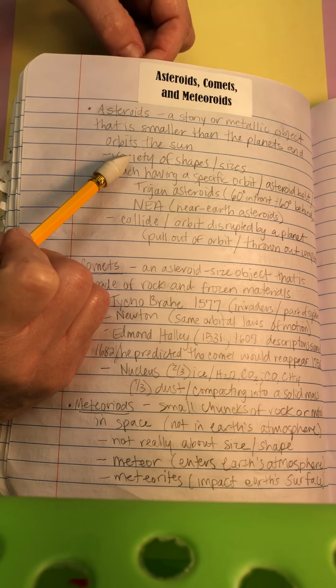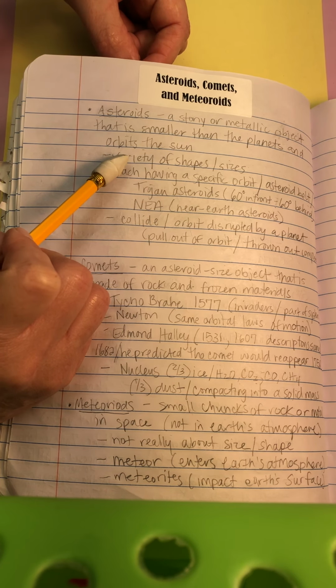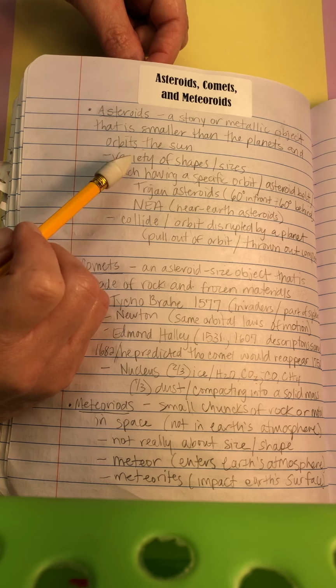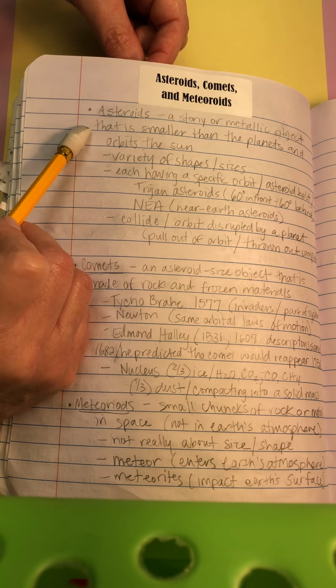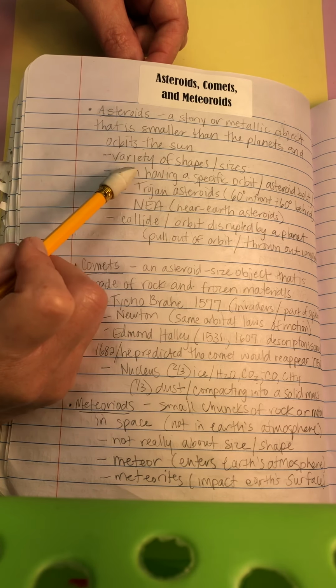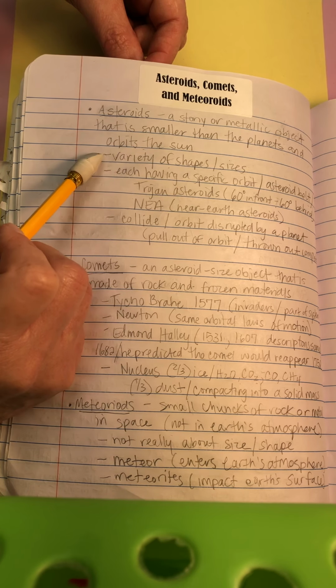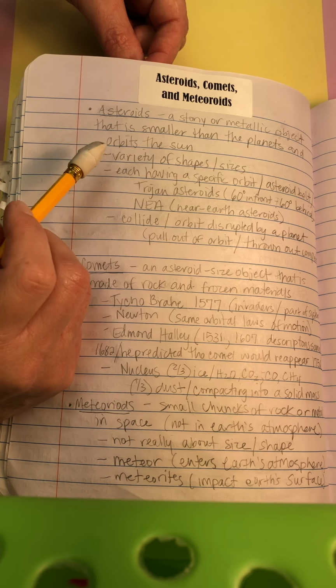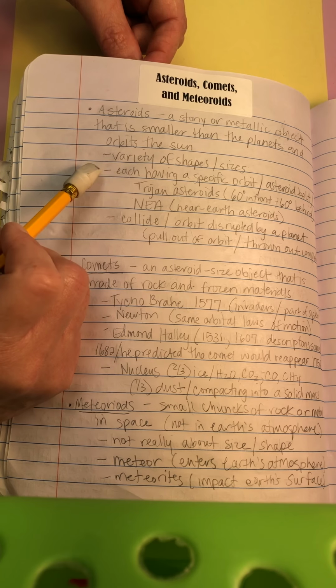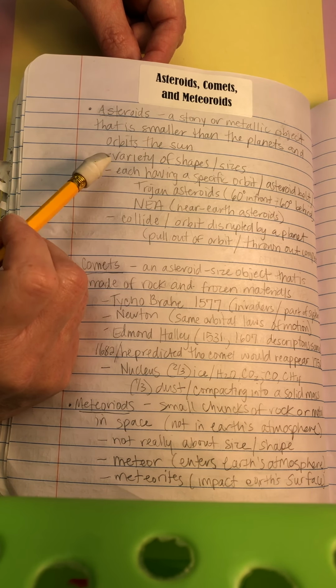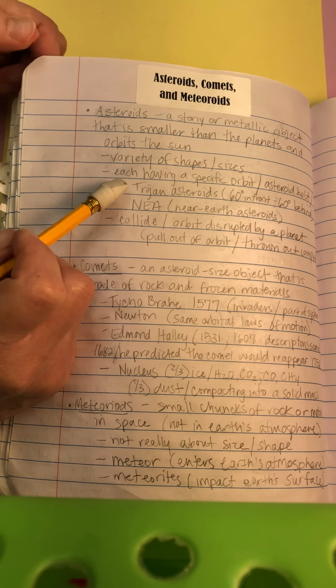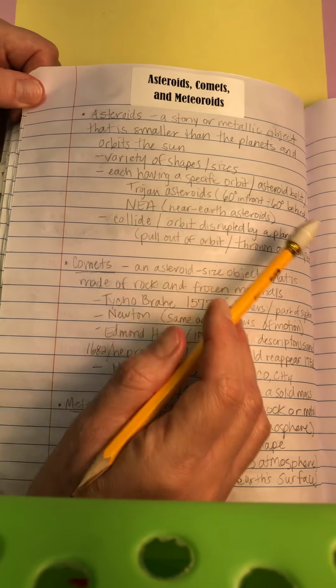So they're not all going to be perfectly round, and we see a lot of the planets being more round-like, and actually the larger asteroids, a lot of them are more round. But some of the smaller ones, depending on different sizes and shapes, we have a whole variety. Some look like potatoes, some are a little bit smaller, some are a little bit bigger. They're each going to have their own specific orbit.